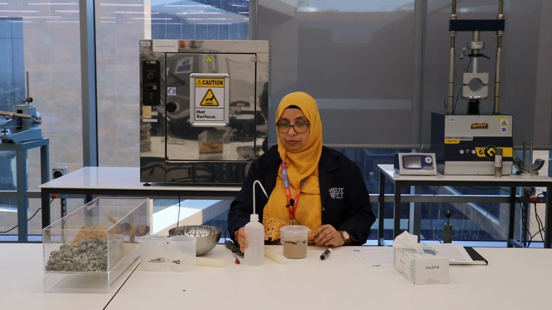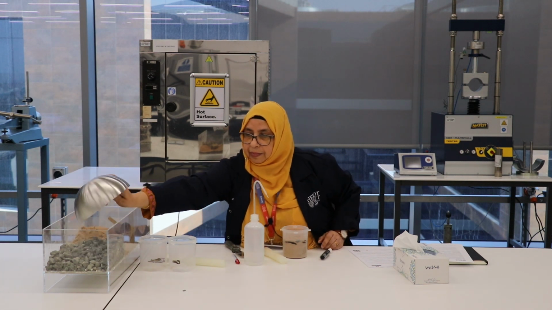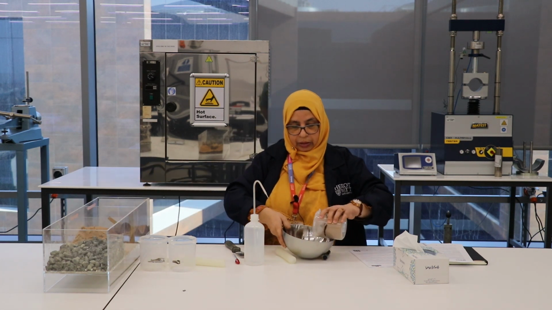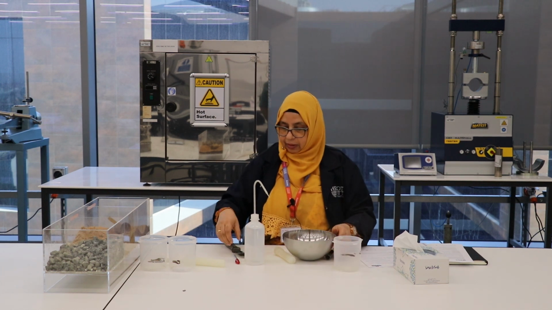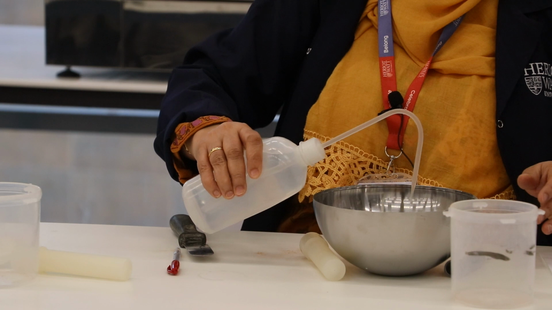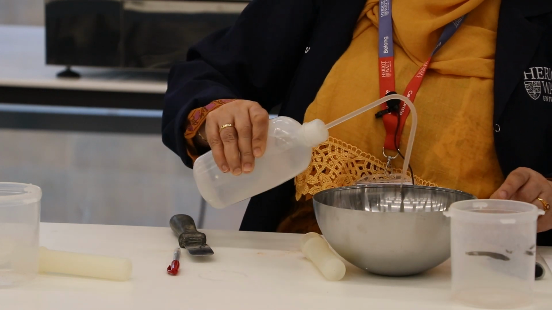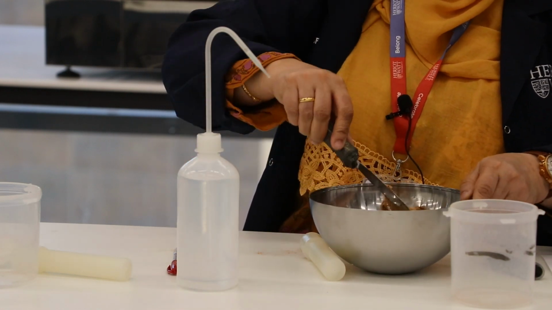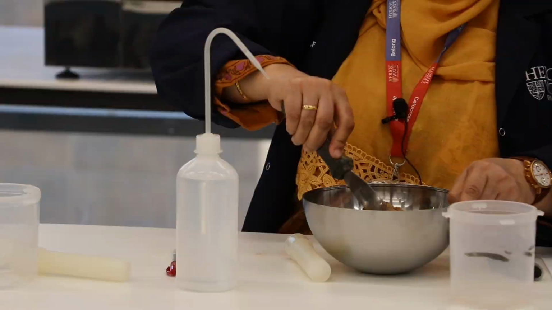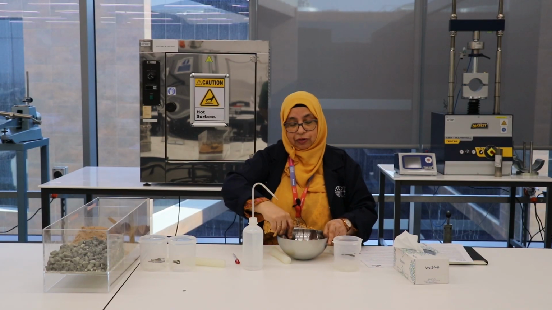So, better to take some more, and use this. I pour some water in it, and mix the sample. What will the water do?